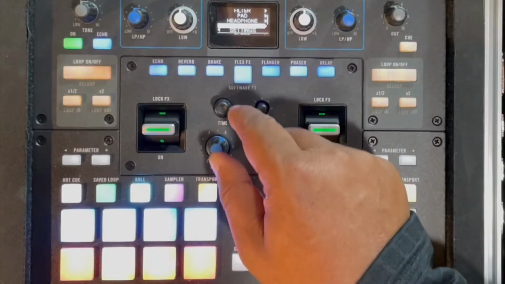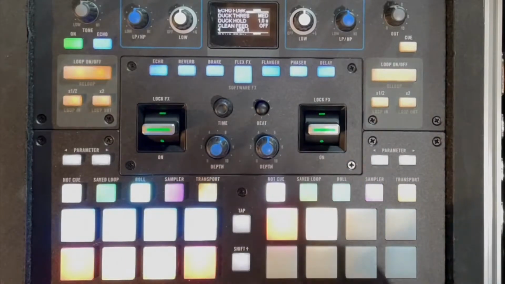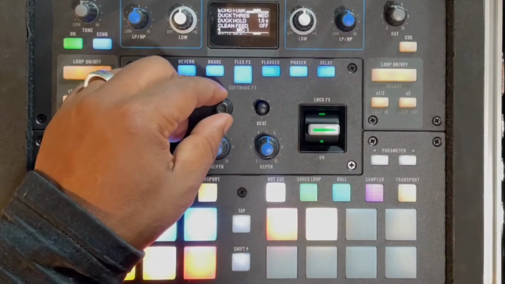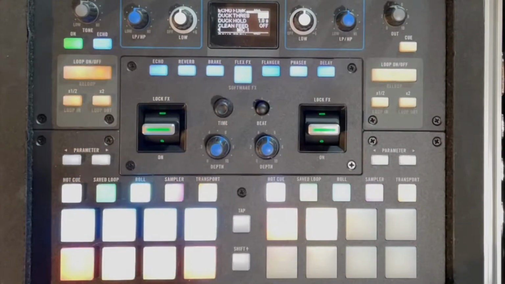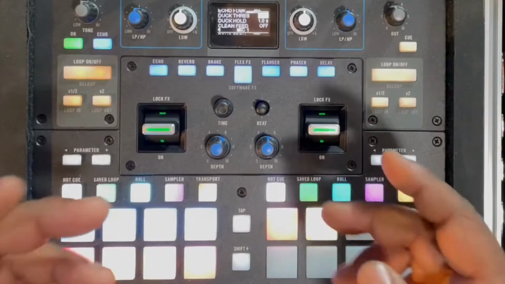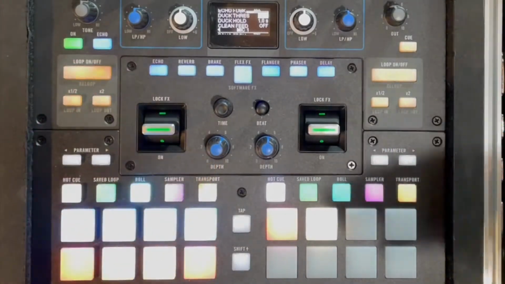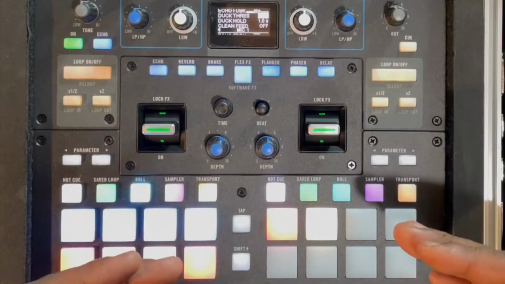Come down to the mic 1. There's a menu for mic 1. And we can control the echo feedback. We can control the ducking threshold. So ducking is when you're talking on the mic and the music drops down automatically for you.